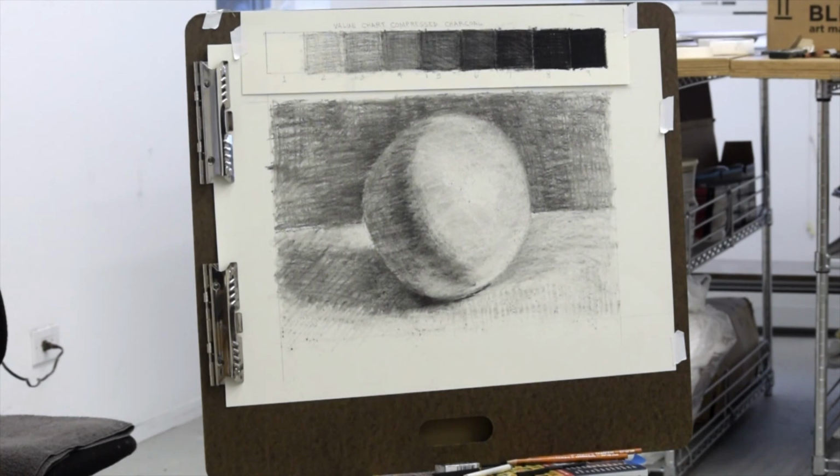This is the finished drawing. I've tried to make all of the value steps as solid as I could and to capture the subtleties of light throughout.